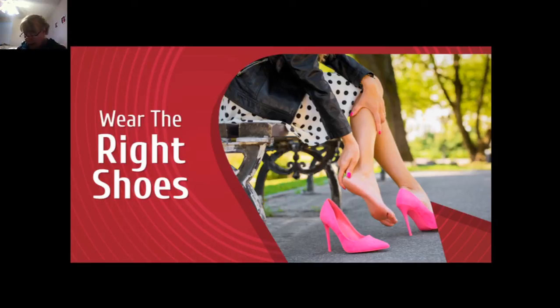For exercise, find good quality sneakers and get professionally fitted by someone at a running or sporting goods store. Also, ask about shoe recommendations for knee conditions. You'll be surprised at how far sneaker technology has come.